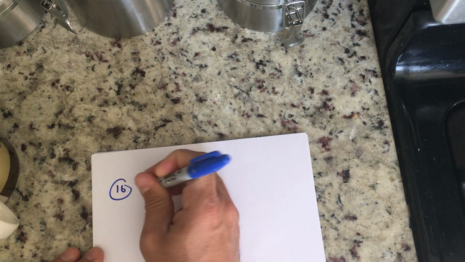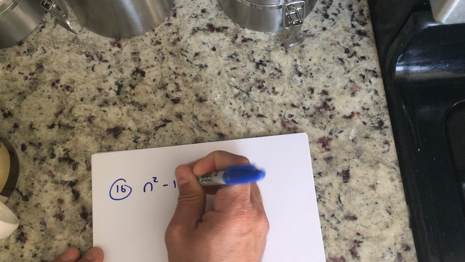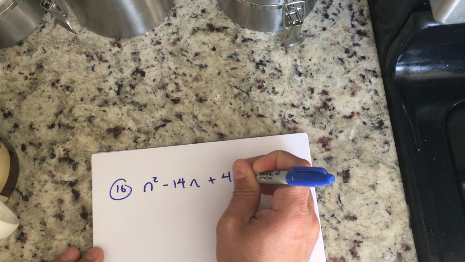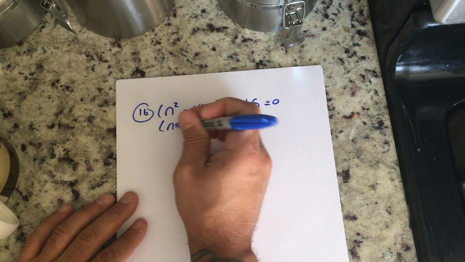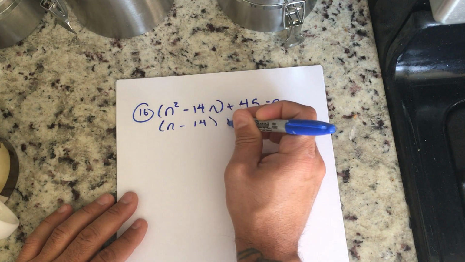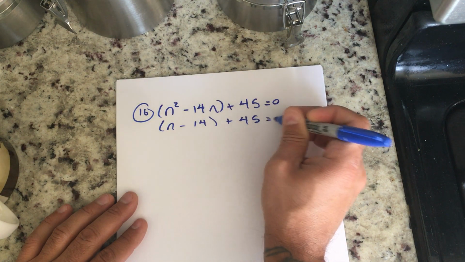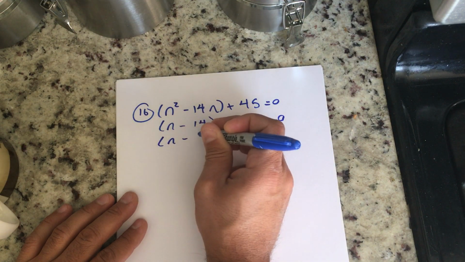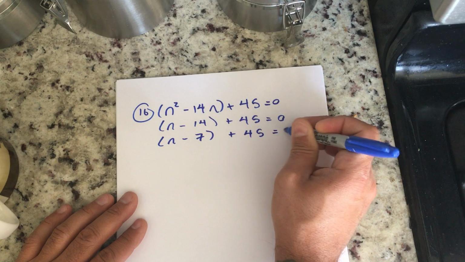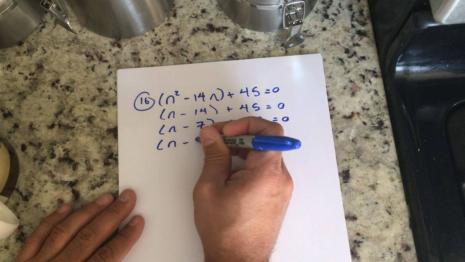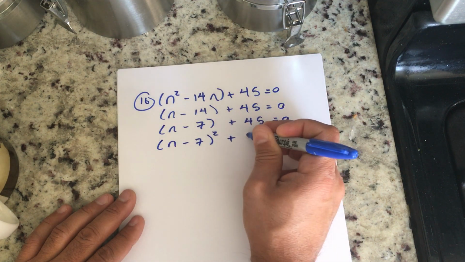All right, 16. So still completing the square to solve. Drop the x, drop an x. Skip step 3 because there's not a number in front of the n. Divide by 2. Square the parentheses.